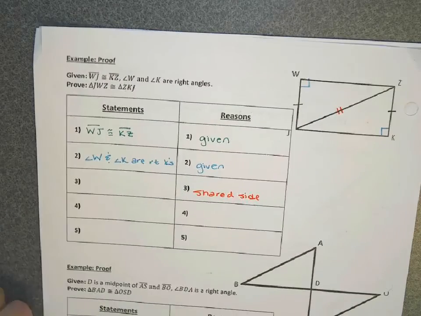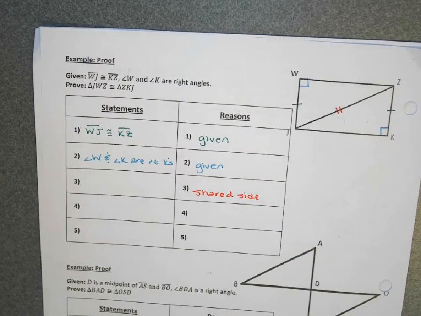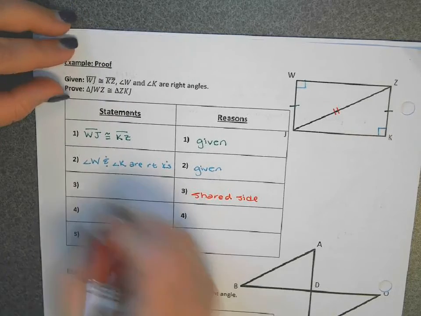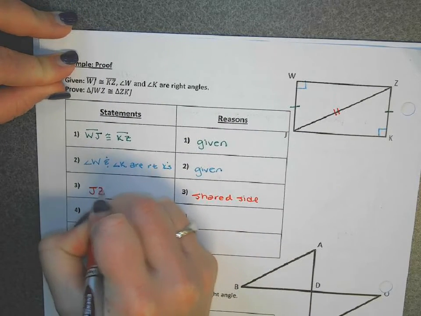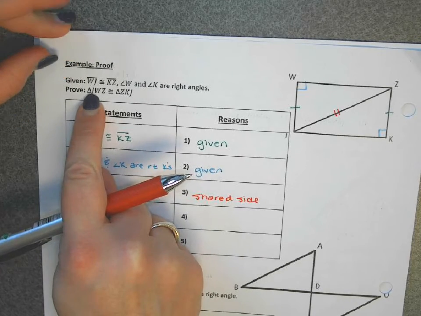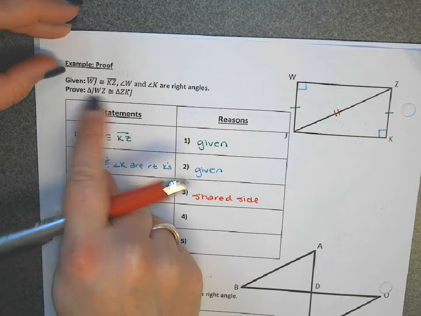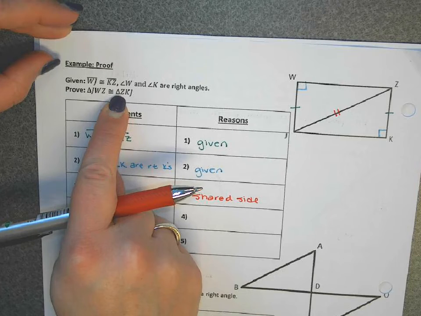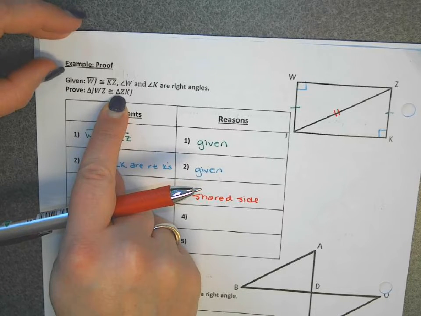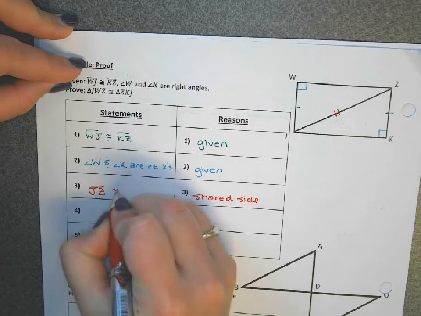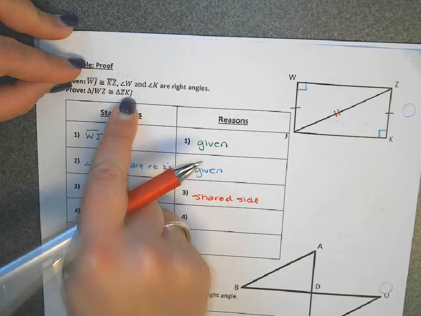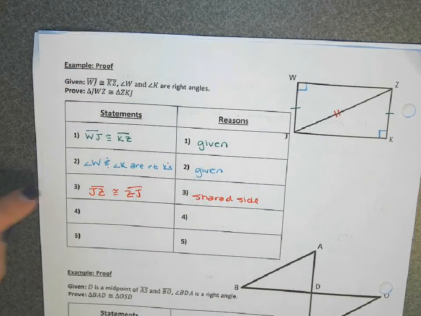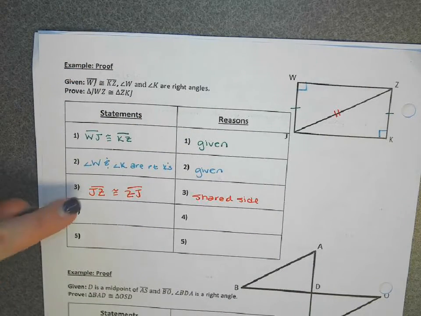How would I write that shared side is congruent to the shared side? How should I name them? JZ. Let's double check. JZ is how I'm going to name the first one. Now look at your congruent statement up here. Does J line up with J on the other triangle? No, what's it line up with? The Z, so our Z has to come first on the next one. What does Z line up with? J. So this one has to be JZ is congruent to ZJ.